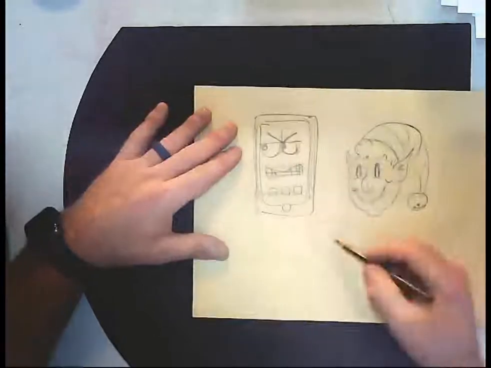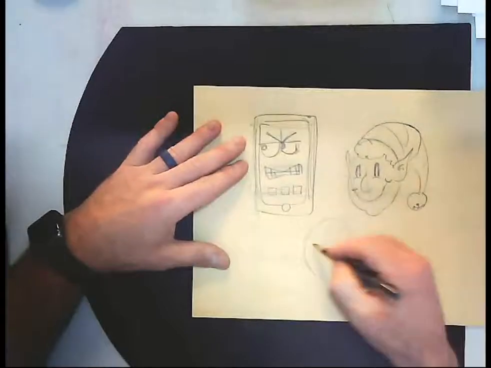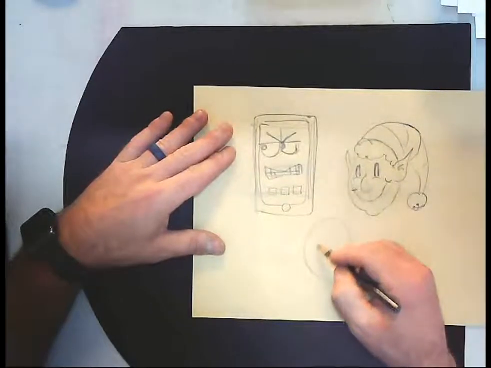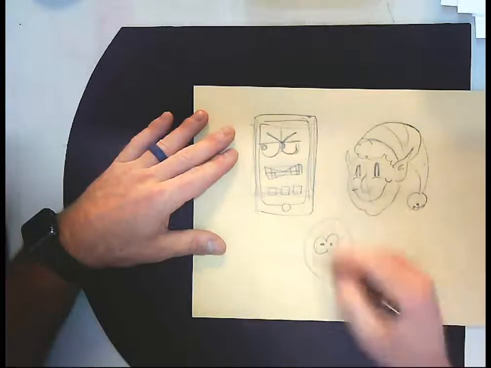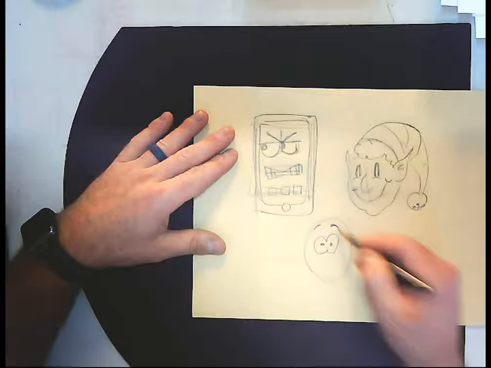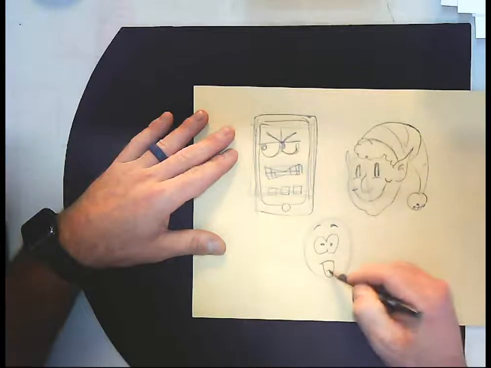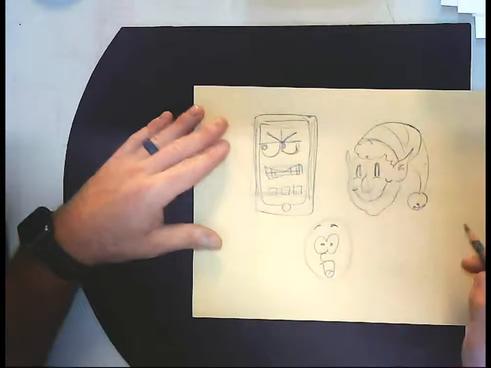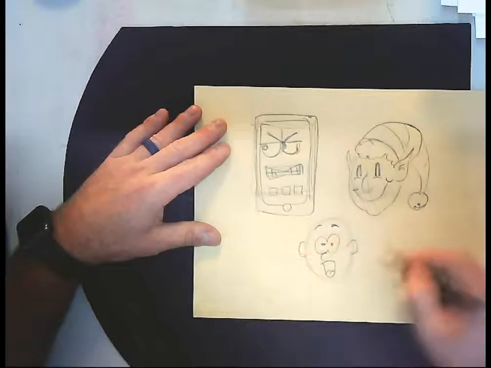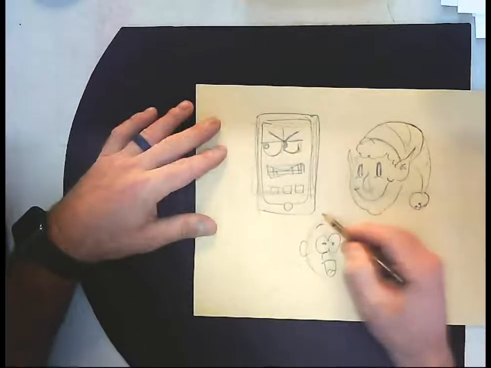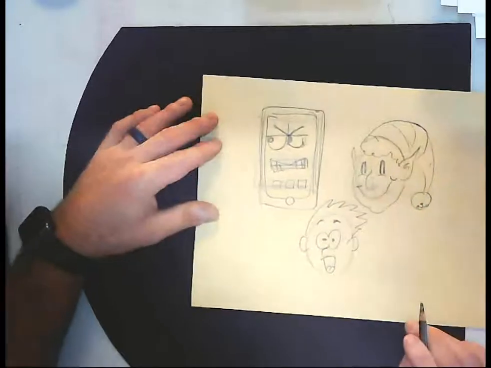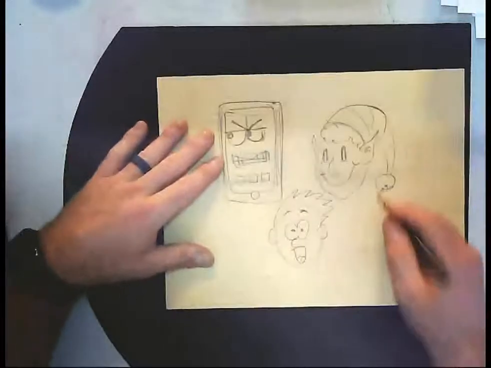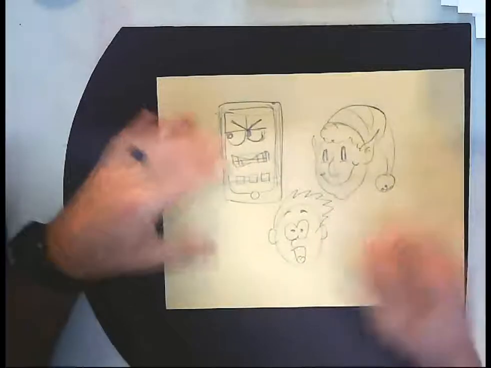Okay, or we can start with more circles. We can try different types of eyes. Okay, maybe we smash them together. Okay, we want this person to be maybe surprised. We could raise the eyebrows up. We could stretch the mouth. Whoa, surprised. Okay, add different types of ears, different hairs. Okay, could be spiky. All right, that's going to look more like a kid. It could be a dog, a cat.